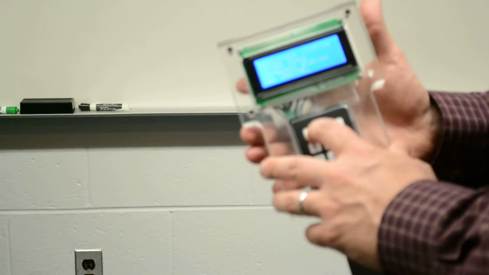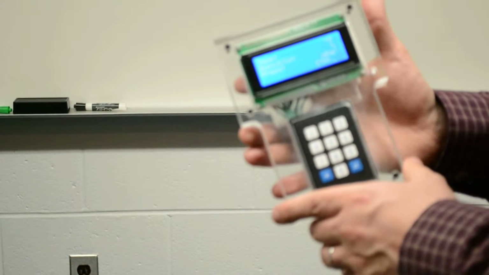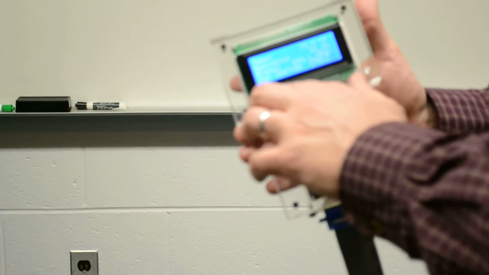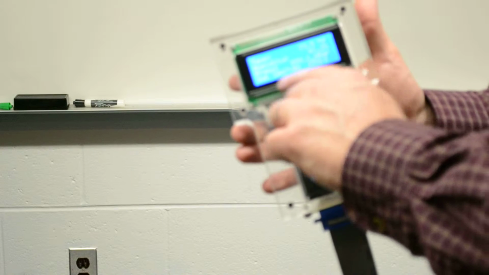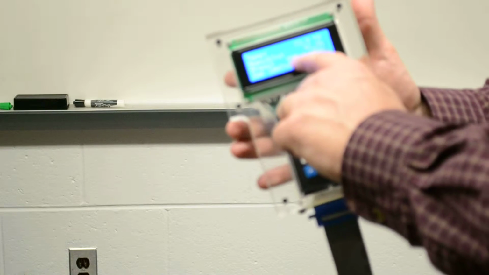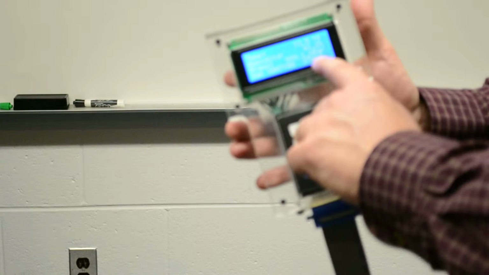Select station number 2, and then select current data. So now you can see this data is from Saturday at 10:47:08. Temperature, relative humidity, and pressure, and it gives you station number 2.